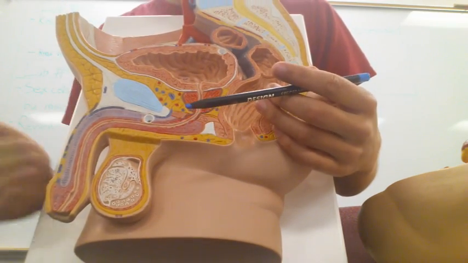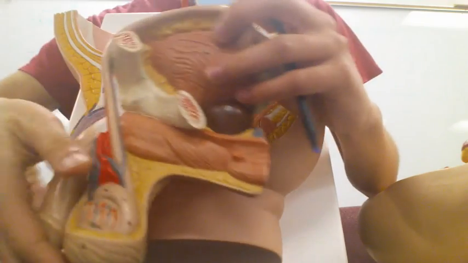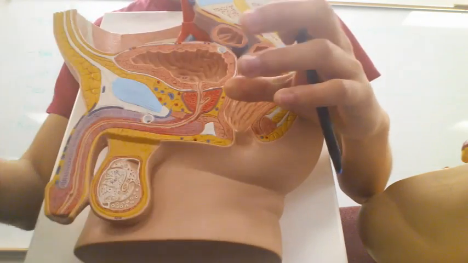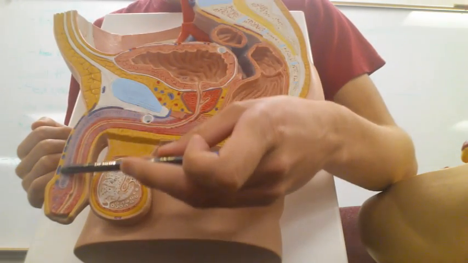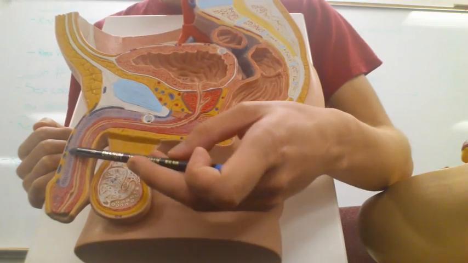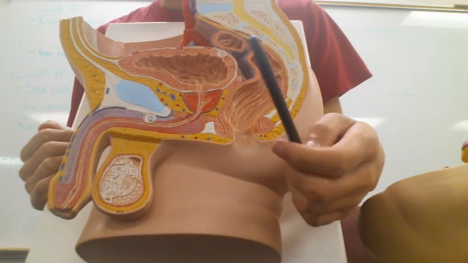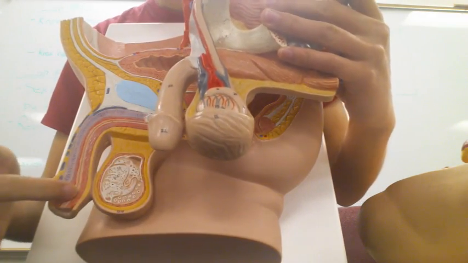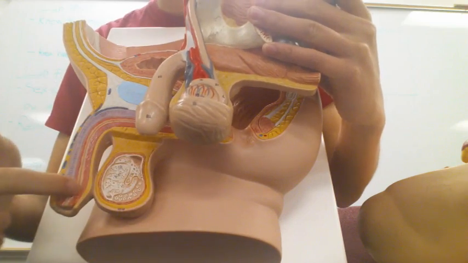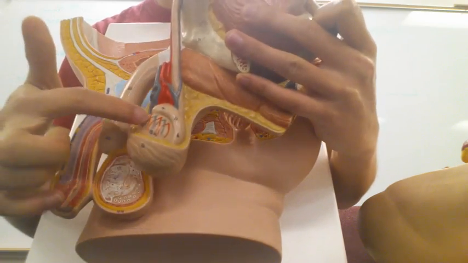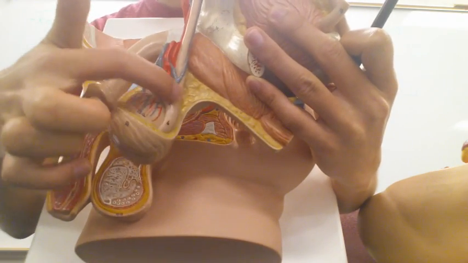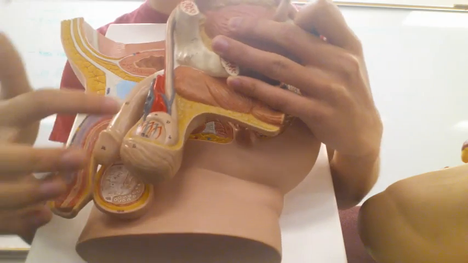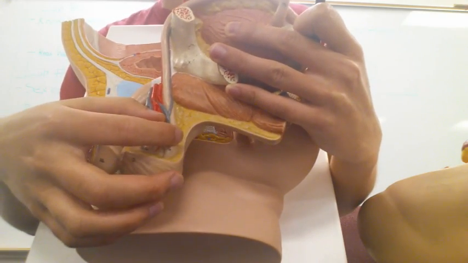Next is the pubic bone. This is the connection part where the pubic bone would be. You have the corpus cavernosum, which is this purple thing on the top right here. And then you have the glans penis, which is the tip of the penis. You have the testes, which is this one right here. And then you have the epididymis, this little C-shaped, crescent-shaped thing on the side of the testes, and this is where sperm would mature.